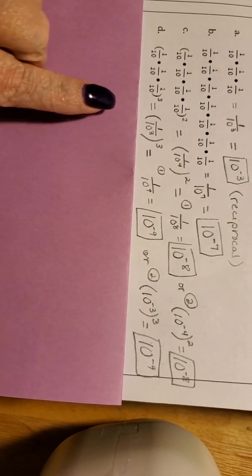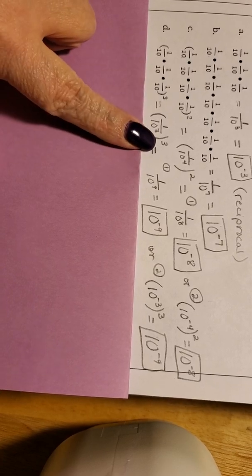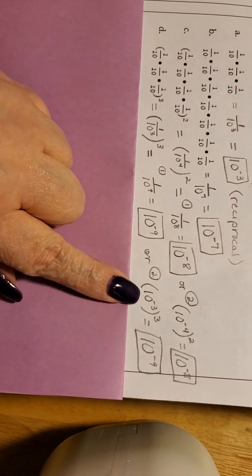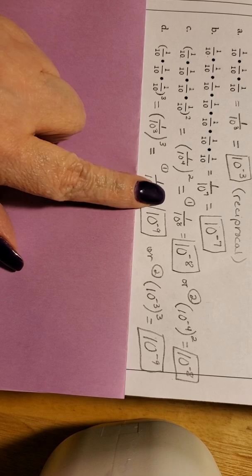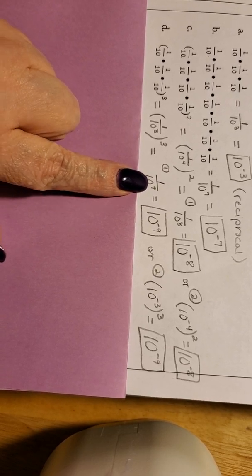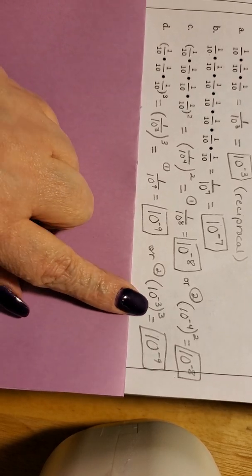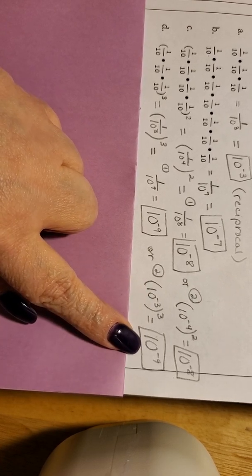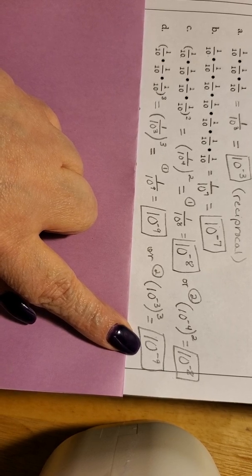On D, we have 1 over 10 to the 3rd power raised to the 3rd power. Here again, I could change this to 10 to the negative 3rd power, or I could simply multiply the 3 times the 3 and have 1 over 10 to the 9th power. When I take the reciprocal of 1 over 10 to the 9th power, I get 10 to the negative 9. Or if I multiply the negative 3 times the positive 3, I get 10 to the negative 9. Either way, the resulting solution is 10 to the negative 9th power.